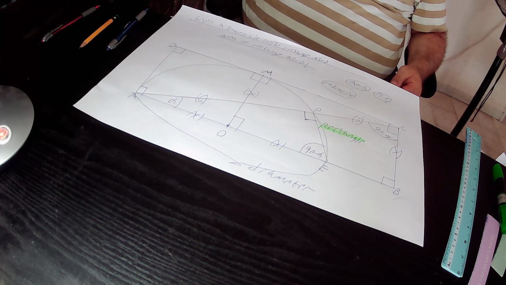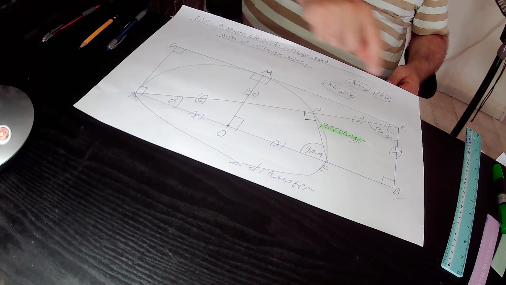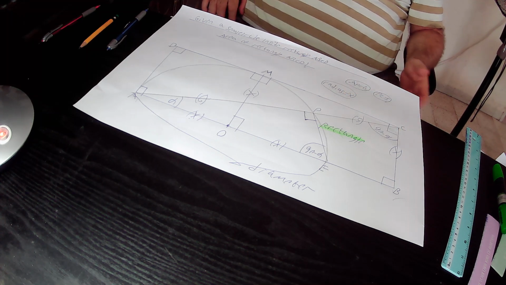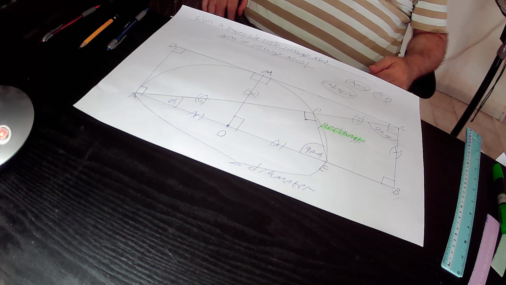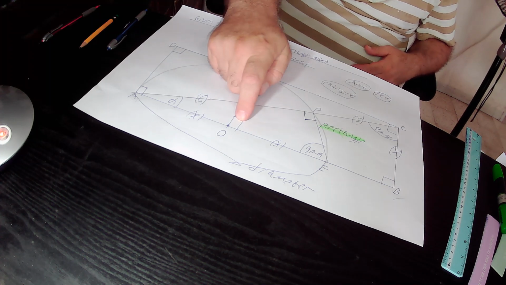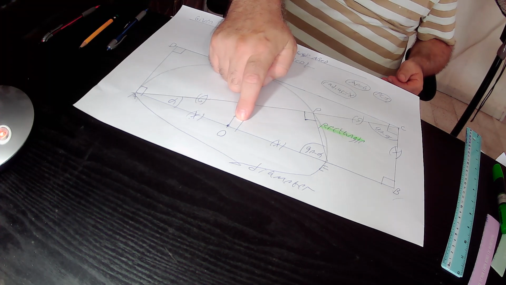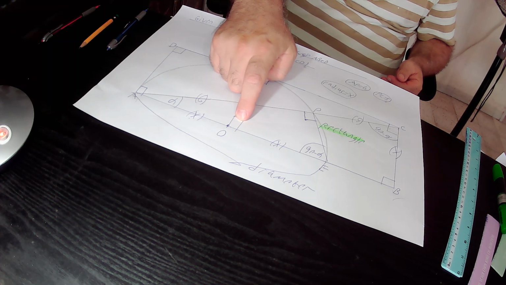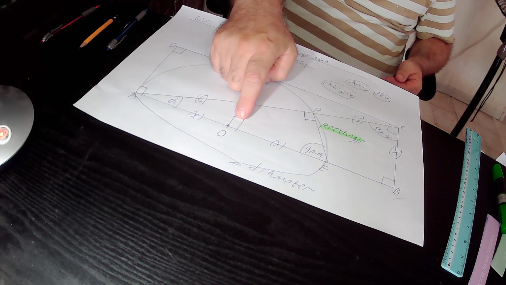Inside this quadrilateral OMCB, we have 1, 2, 3 right angles. The sum of 3 right angles is 270 degrees, so 270 degrees plus the size of this 4th angle, in total they must be equal to 360 degrees according to the rule that says that the sum of the angles in any quadrilateral is equal to 360 degrees. Therefore, this 4th angle must be equal to 90 degrees in its size.